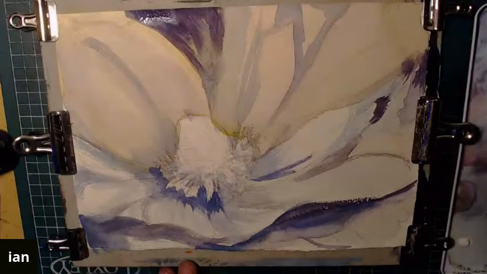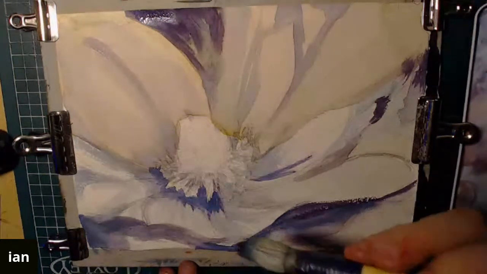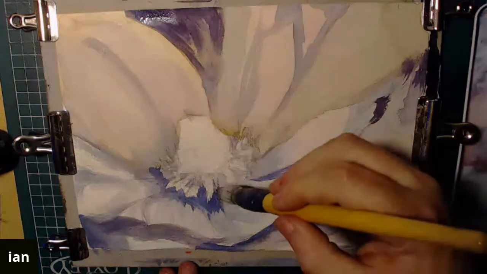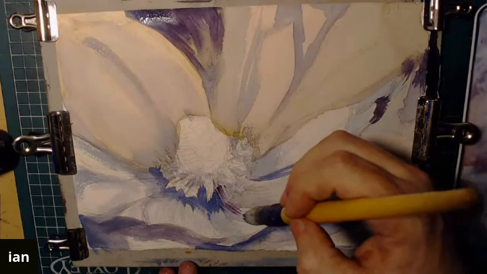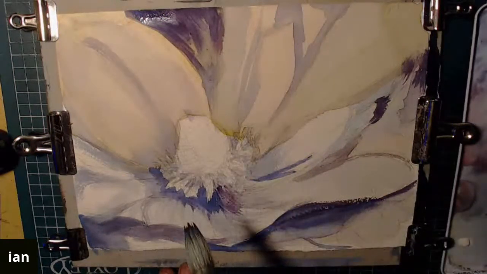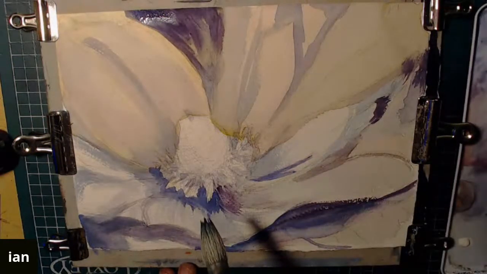Well, take this into account. Virtually everything we do in art is an abstraction. We're talking about abstract, right? We learn to paint things as we see them, right?